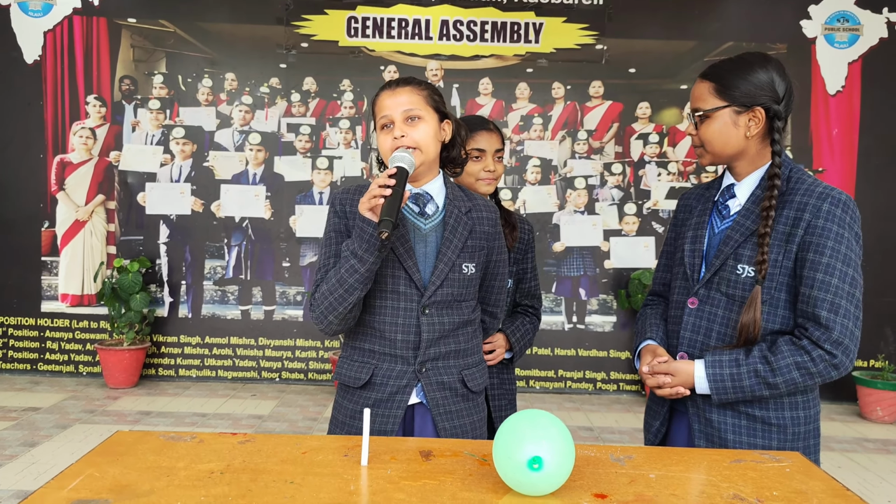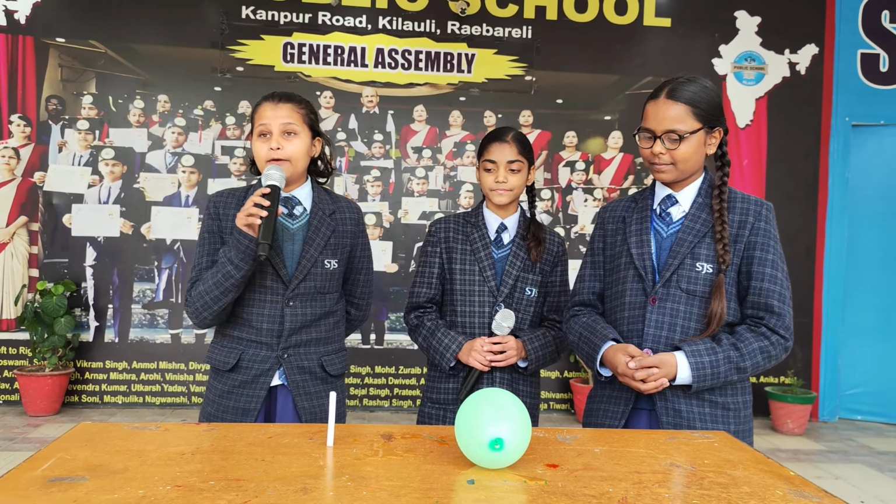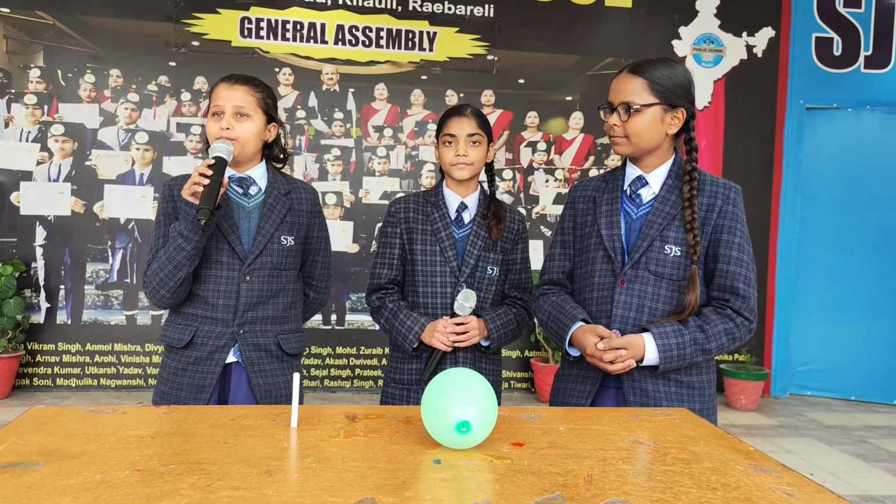Water absorbs the heat from the candle flame, preventing the rubber from popping.